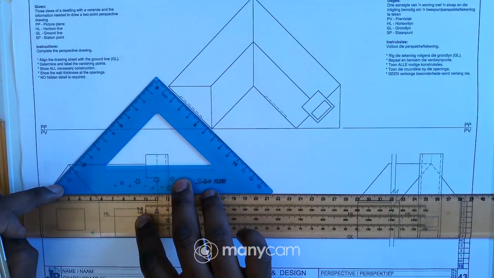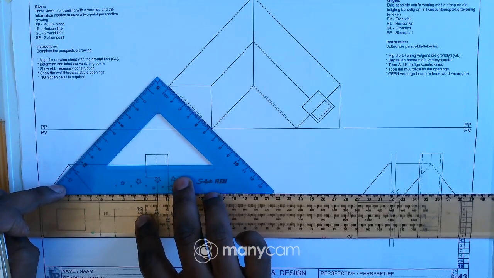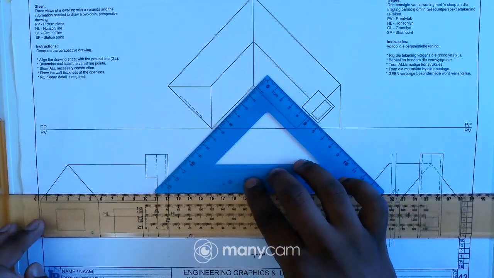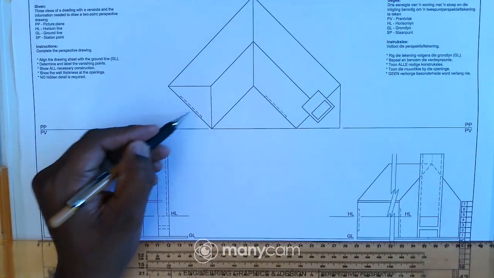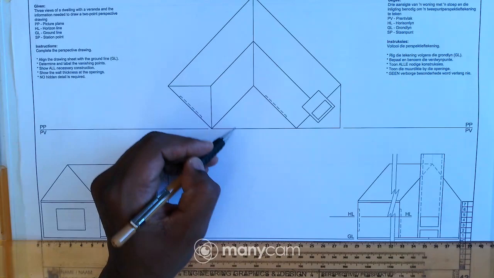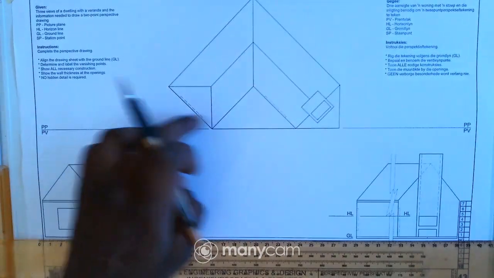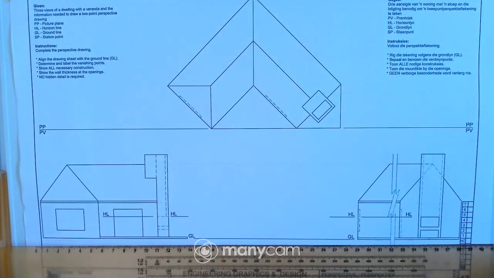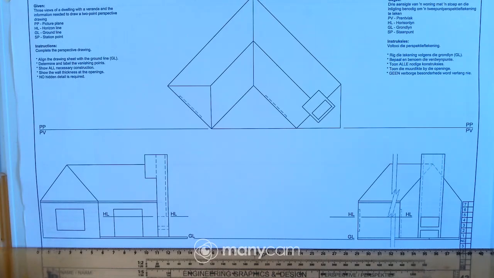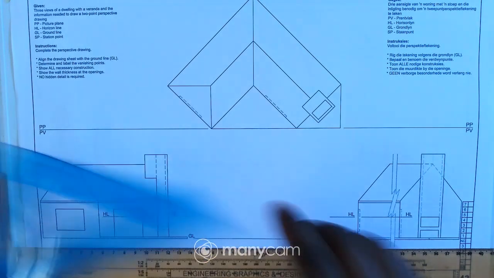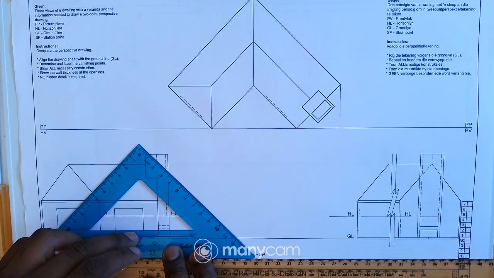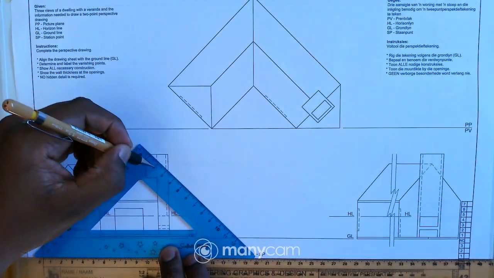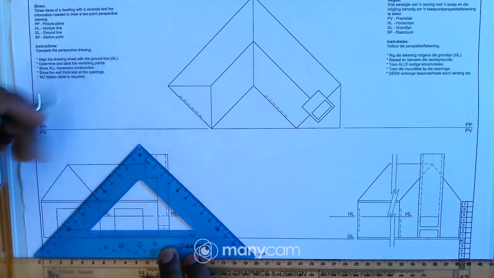As you can see, that line aligns with the 45 degrees set square, even this line this side. So this angle over here is 45 degrees and this angle over here, so these two angles are equal. That equals 45 degrees. Okay, so now obviously I have to construct a line from the station point using my 45 degrees set square. So obviously I will draw a line up to the picture plane up there.